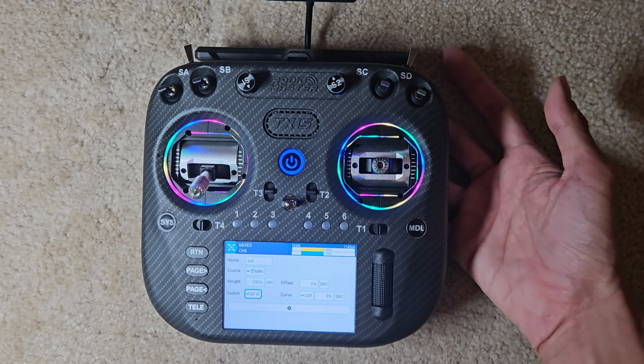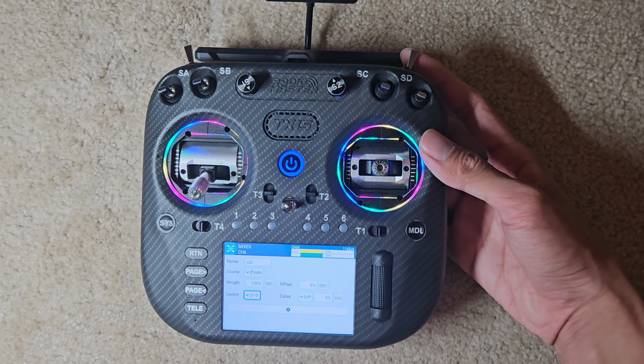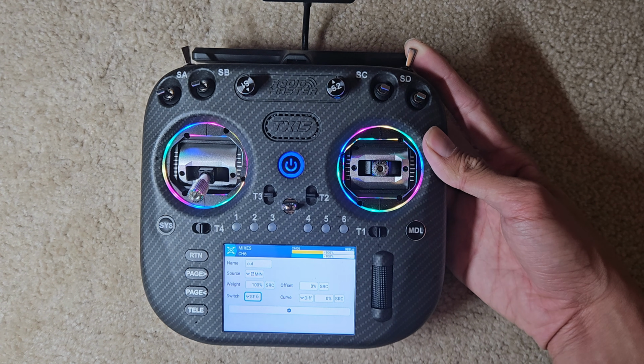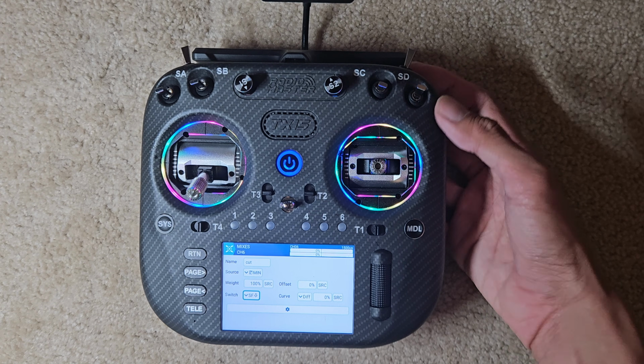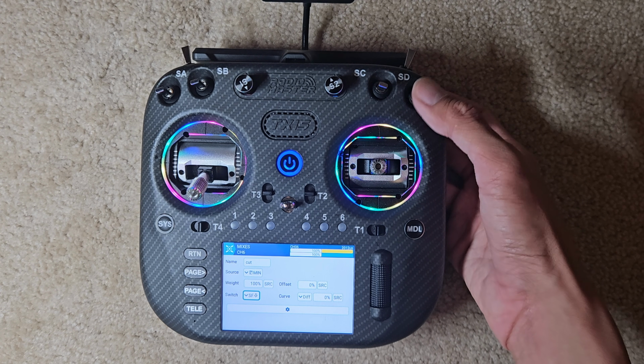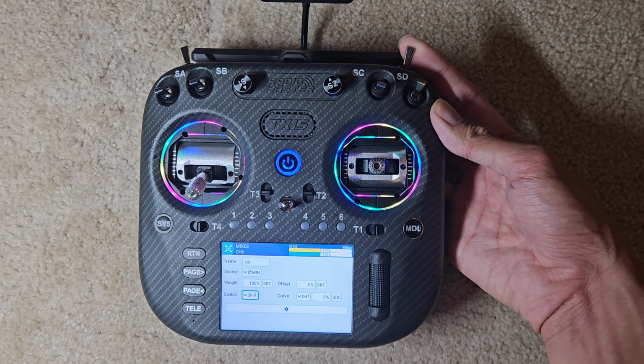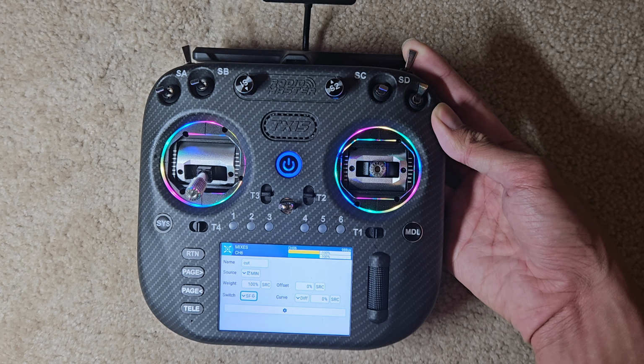So as you can see, I'm at idle position. Every time I flip this switch, it goes to negative 100 position. It doesn't matter what the throttle hold does, it always overrides it to negative 100%.